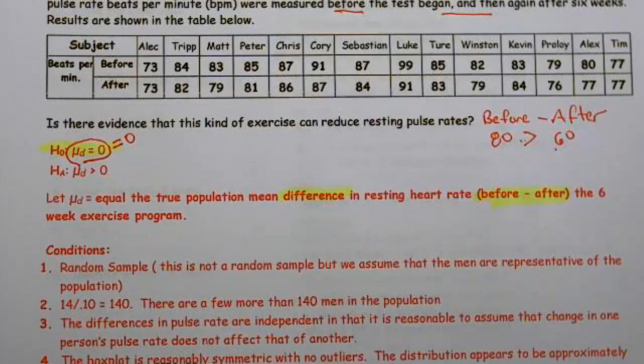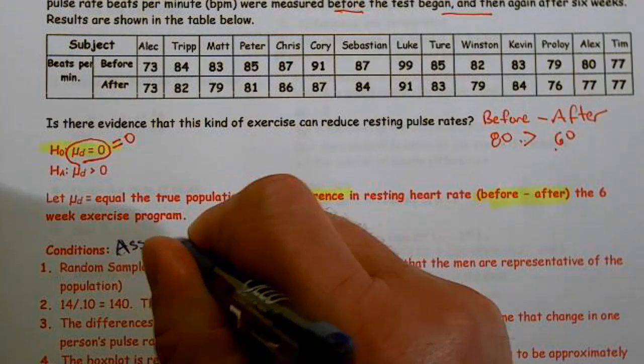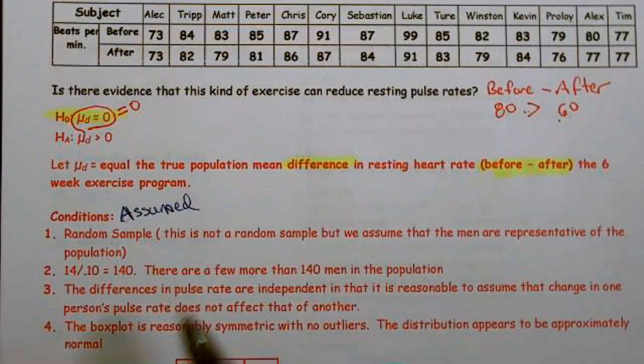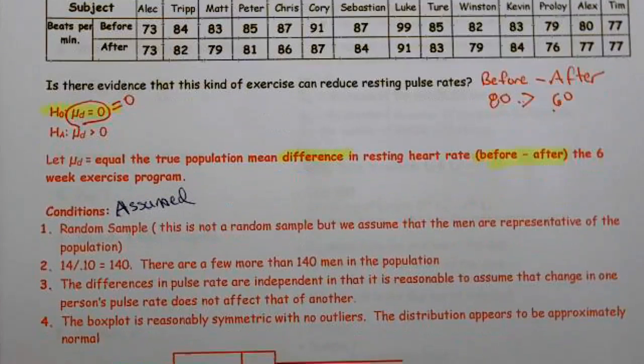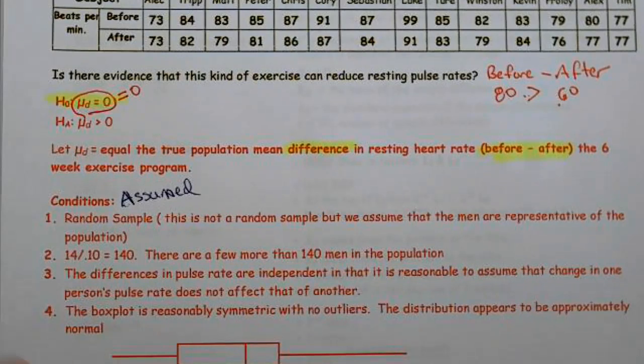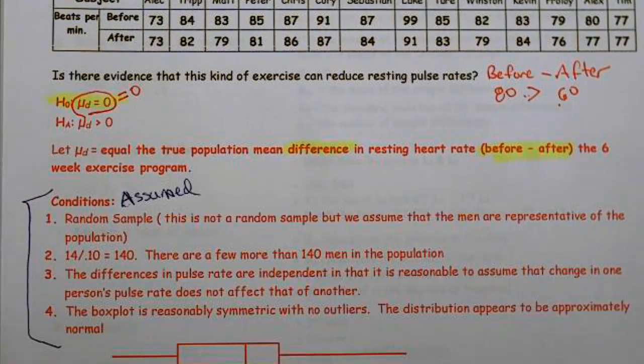Conditions. In our case, we can just write assumed. Now I wrote them out, and basically we have a random sample of 14 people. And I'm sure that if we divided it out, there'd be 140 men in the population. And we also have an independence condition, and then we need to check for normality. So this one, number 4, is our normality. We do it by box plot. But for our purposes, for regular stats, when we get to conditions, we can just write assumed. But I have a problem.